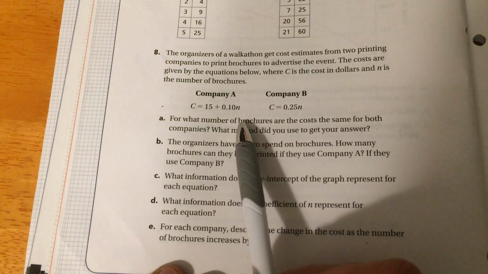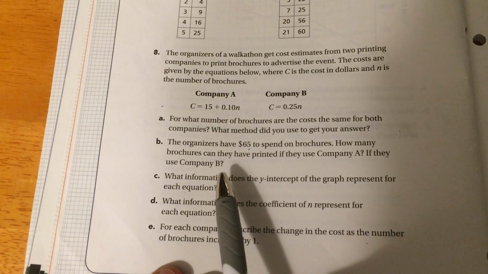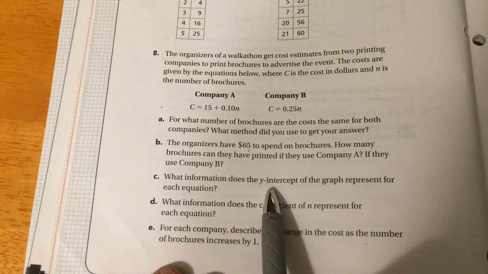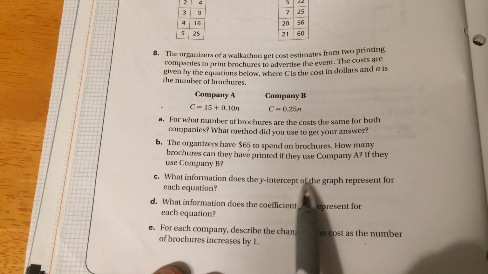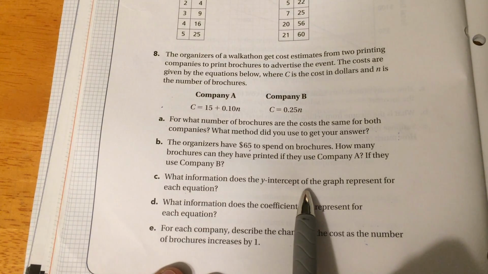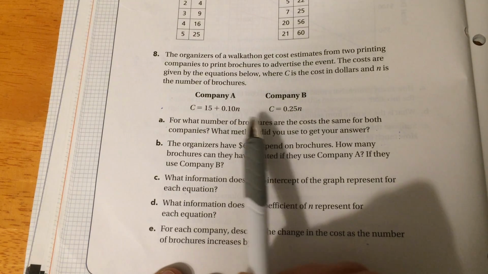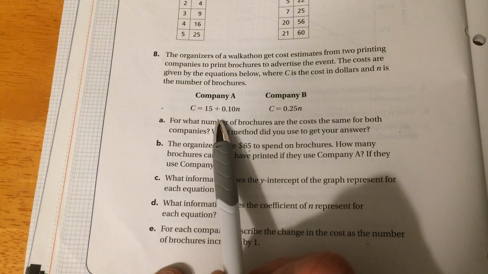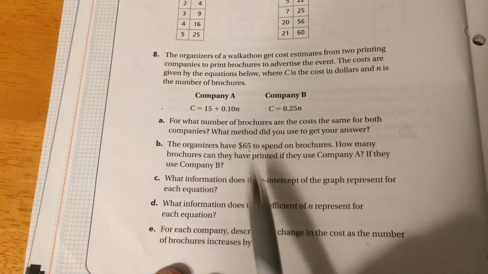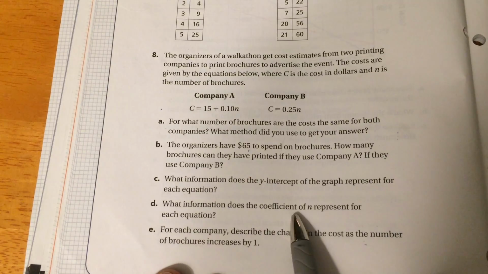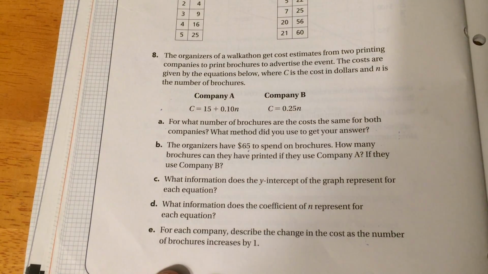So a table is a good way to go for this one. Again, they're going to ask you about the y-intercept. If you look at the table, you can visualize where each of these would cross the y-axis and what that might mean. Very similar to the t-shirts, in fact. So I would love for you to do the best you can on that problem.